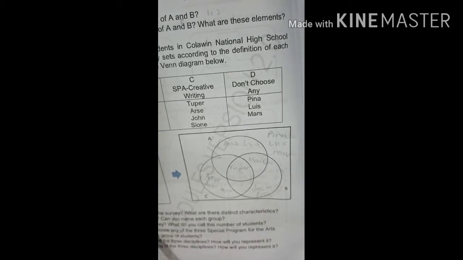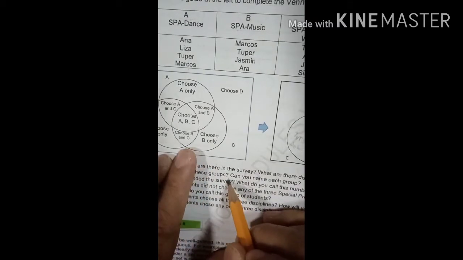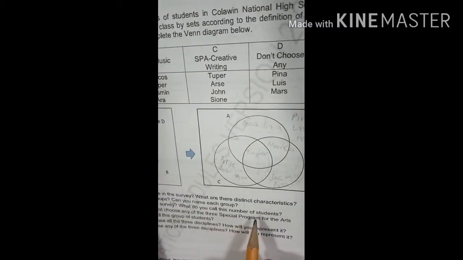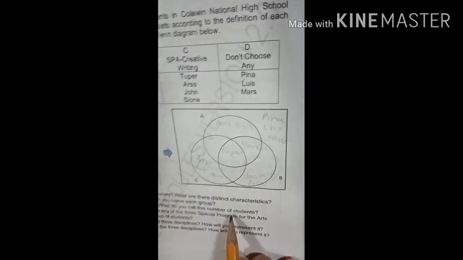So how many responded the survey? There are 12. 12 is the answer here. What do you call this number of students? So this refers to cardinality.